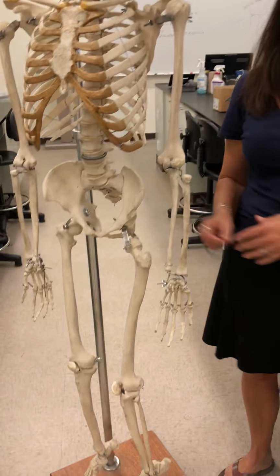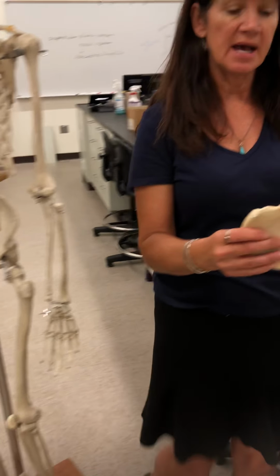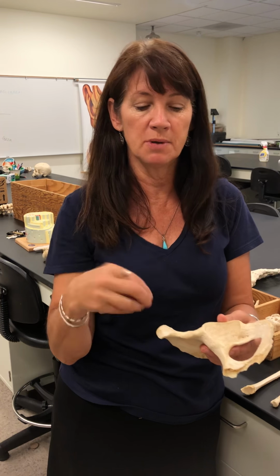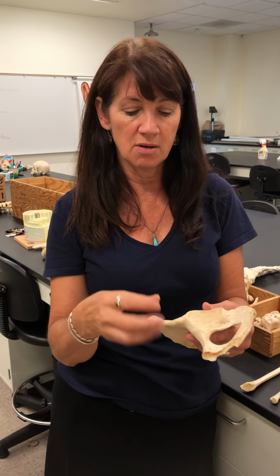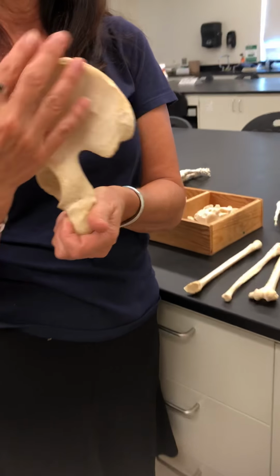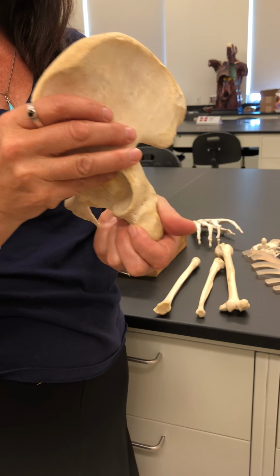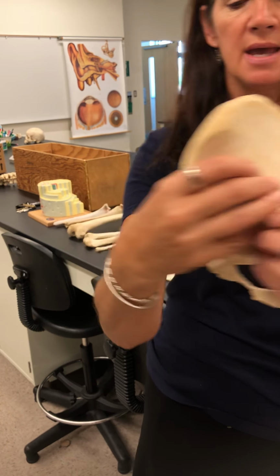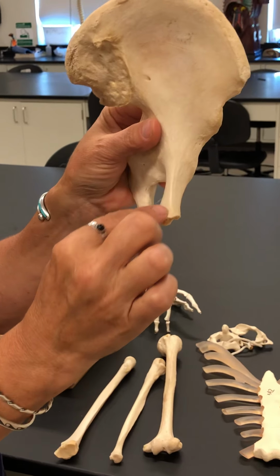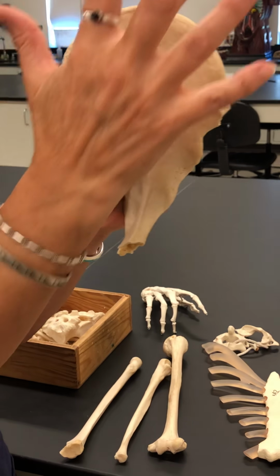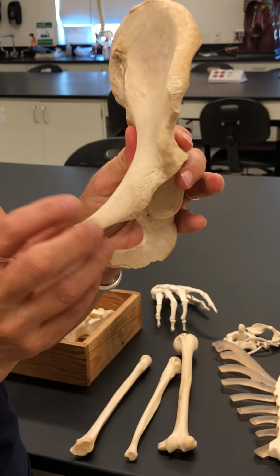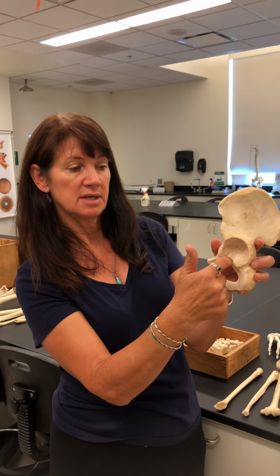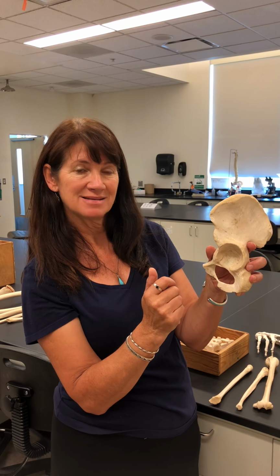Now if we go to the hip, remember the os coxa, I said is made of 3 bones. It looks like one bone, but when we're children, those 3 bones are all separated. It isn't until we're adults that they all come together. This big broad part is the ilium. The part that you sit in, or the bony part of your butt, would be the ischium. And this little teeny piece up in the front is called the pubis. All 3 of those bones join together and form the os coxa. Where they join is the acetabulum.